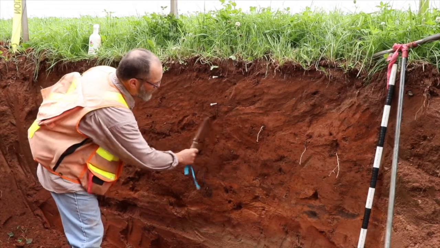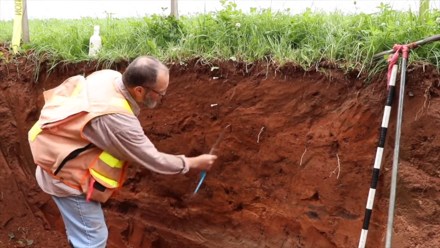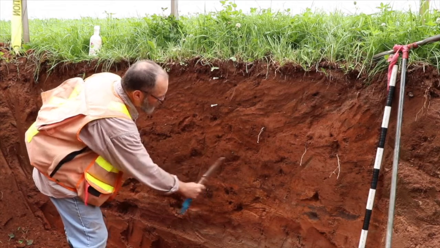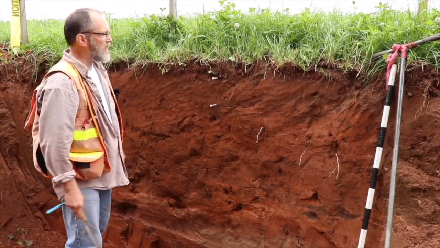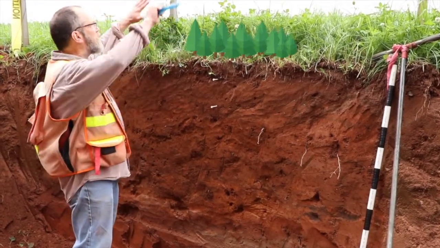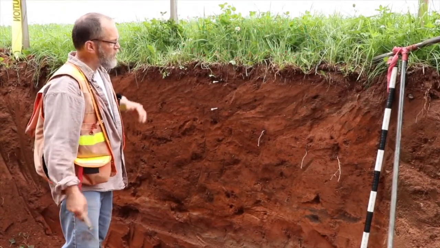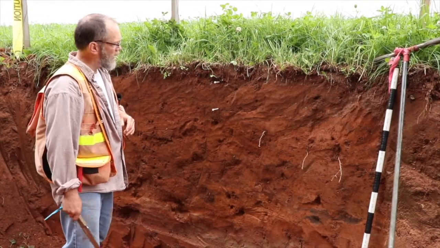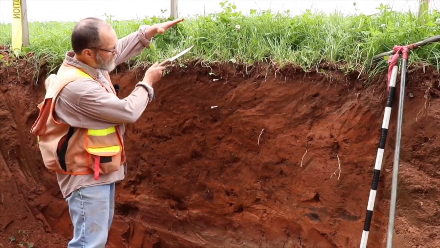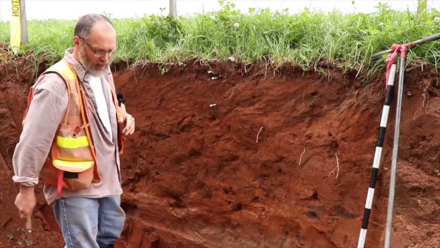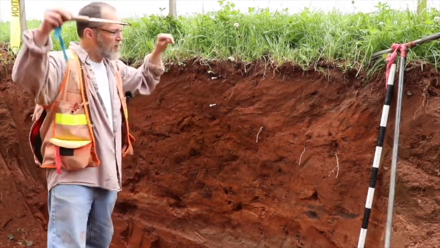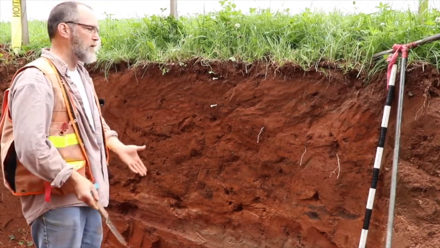Then what's happening below this? Well, before this was organically enriched, it would have been leached, because this would have been forest cover here before the active farming. And so we would have had movement of iron down into the profile from the leached layer, because in Nova Scotia we have a lot more water going through our soils than we have coming up.